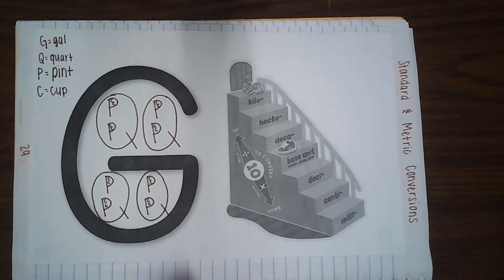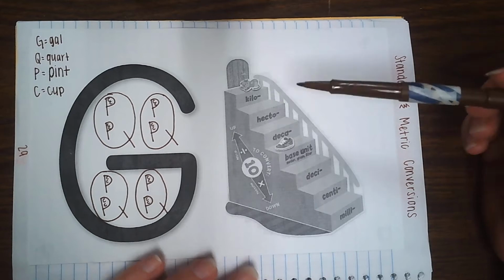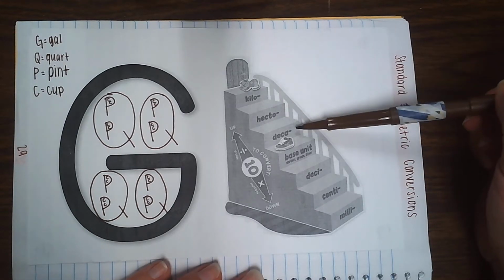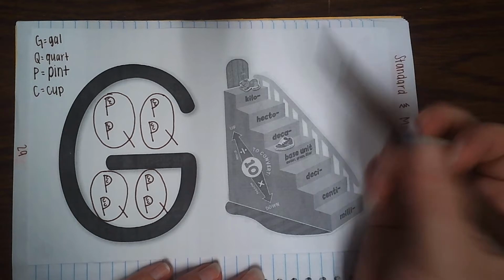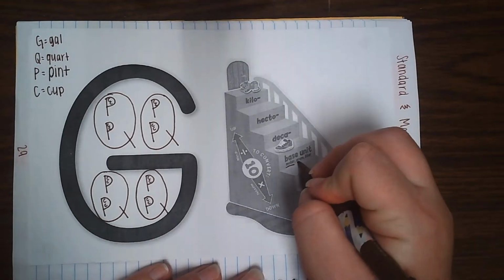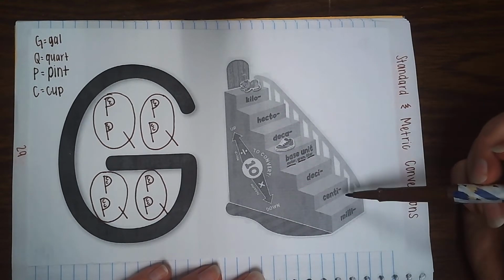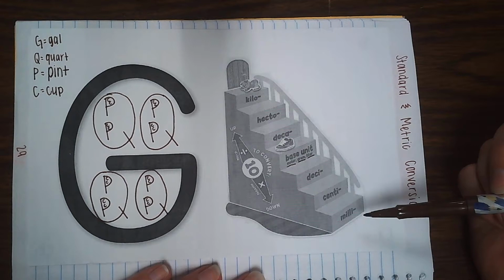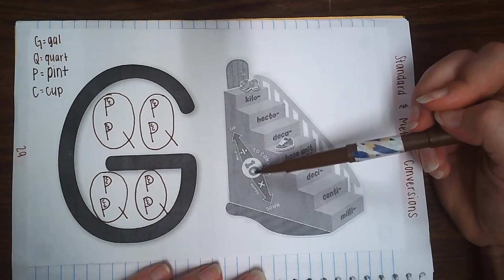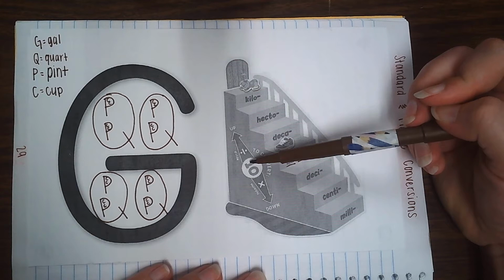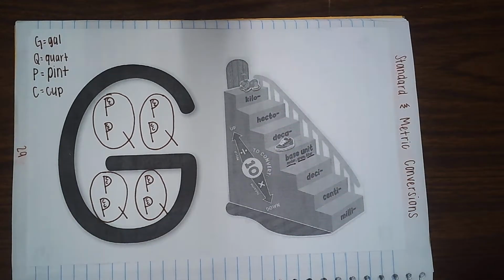And then we have our metric scale. We have kilo, hecto, deca, base, which is meter, gram, and liter, deci, centi, milli. So if you go up, you are dividing. If you go down, you are multiplying. And you're always doing that by 10. So it's very easy because it's just a simple move of your decimal.